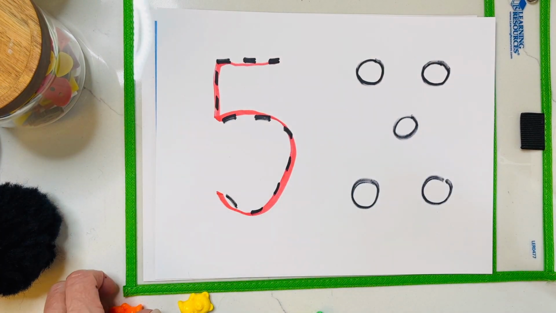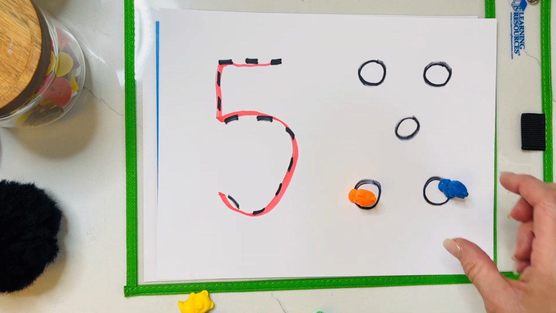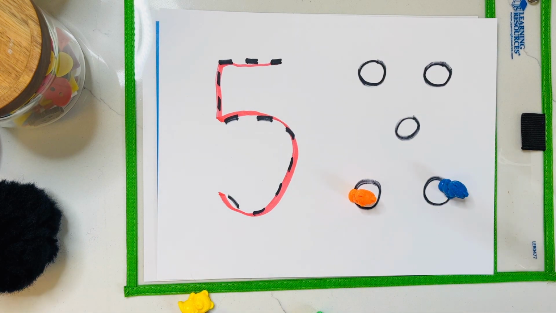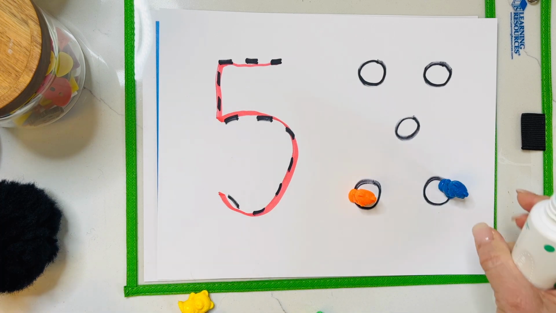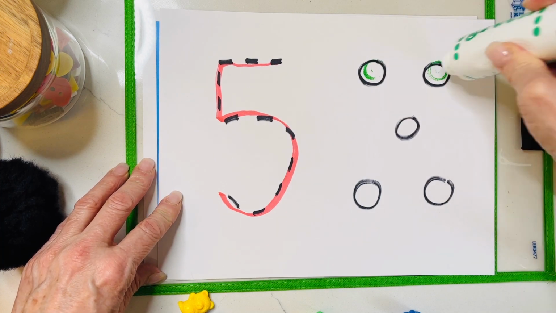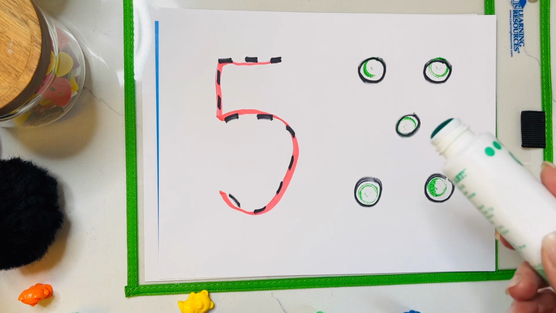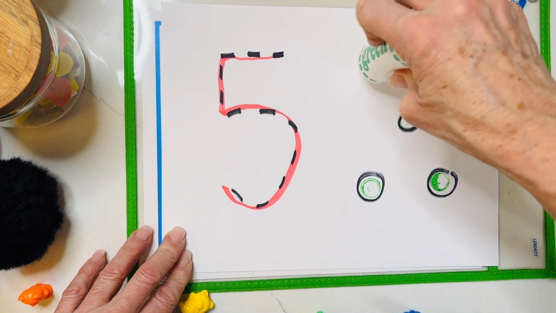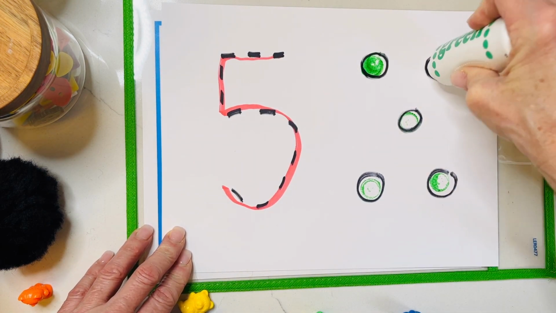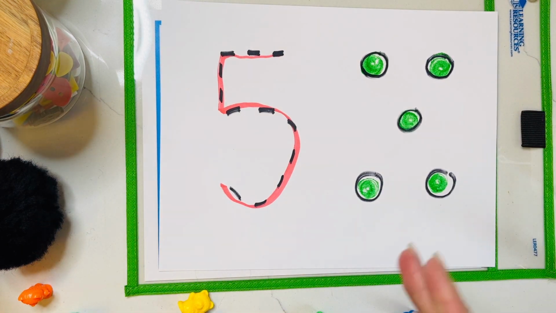And then you can have them put the bears on these dots, or you could get a little dab-a-dot and add one more little element and do 1, 2, 3, 4, 5. So that is something that I just did with a Sharpie.